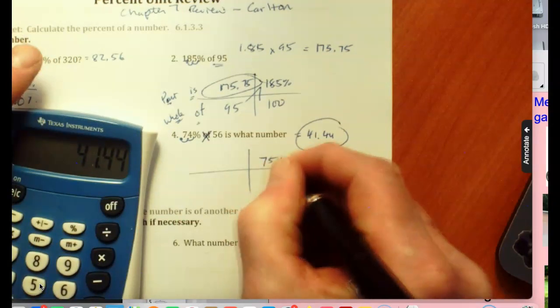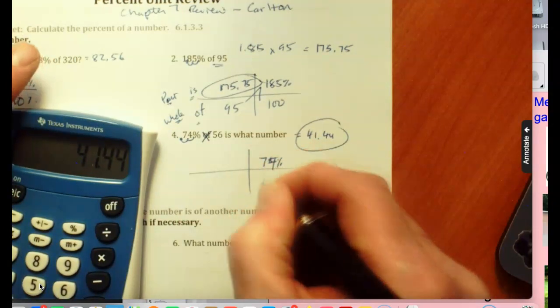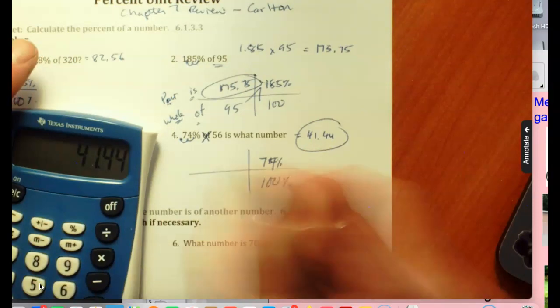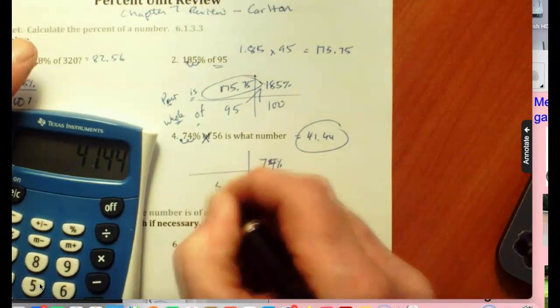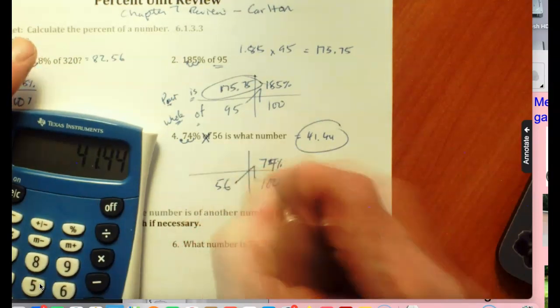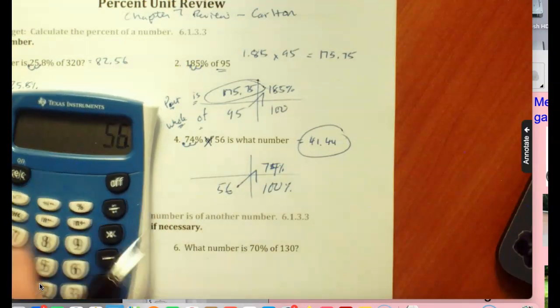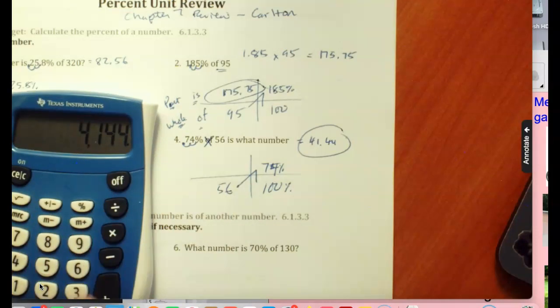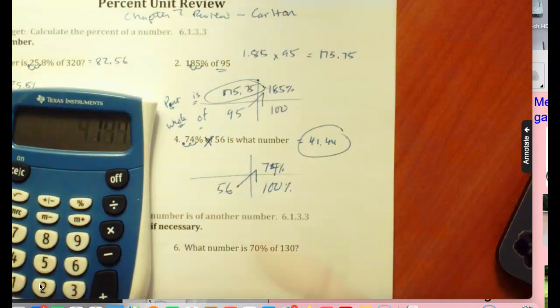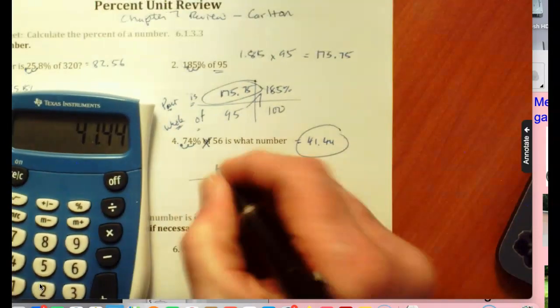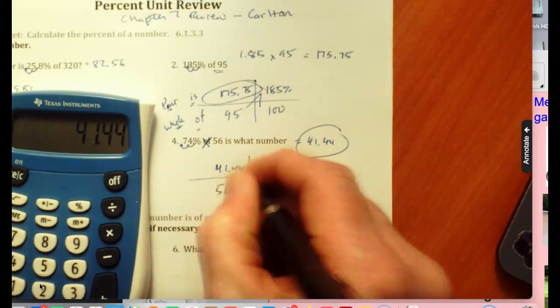Let's box it and see if we get the same answer in case you like that. 74% out of 100%, and we're of 56, so of is down here. So multiply. We'll take 56 times 74 divided by 100, and you see we got that same answer, 41.44. So whichever way you like to do it.